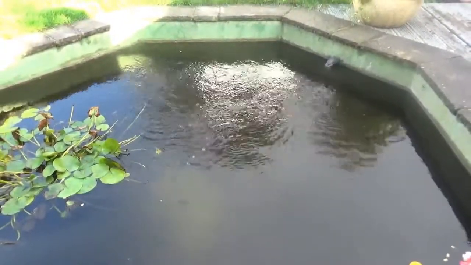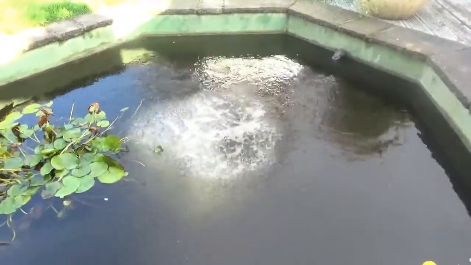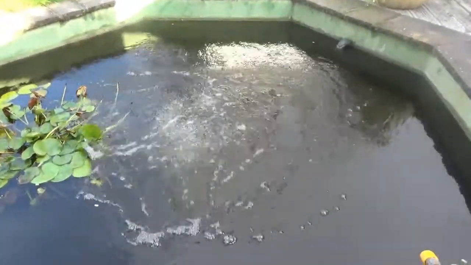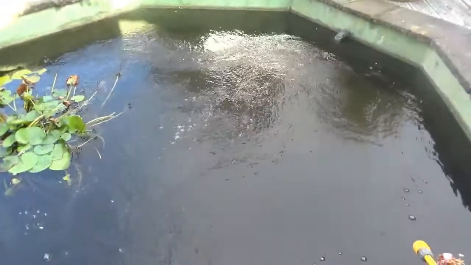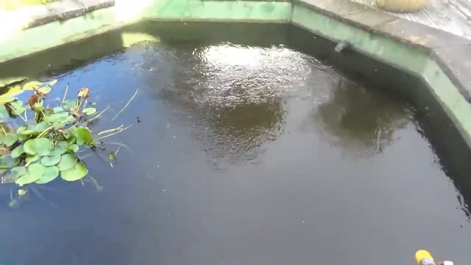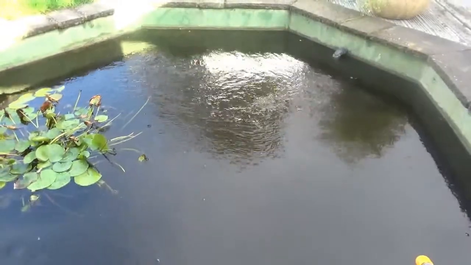So here you see the pulsing nature of the air pump that I discussed. So here you can see it being driven at the interval set on the pots that are on the intermediate board.